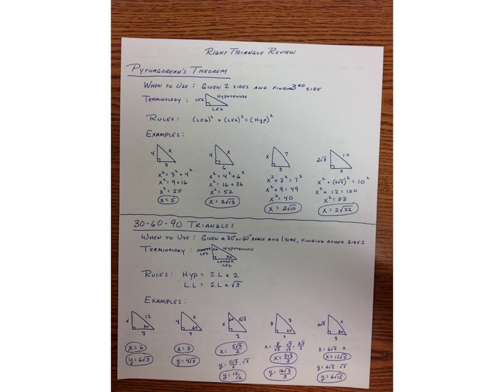The hypotenuse is opposite the right angle. 2 rules. The hypotenuse is equal to the short leg times 2. The longer leg is equal to the short leg times radical 3. Those are the 2 rules that we have.